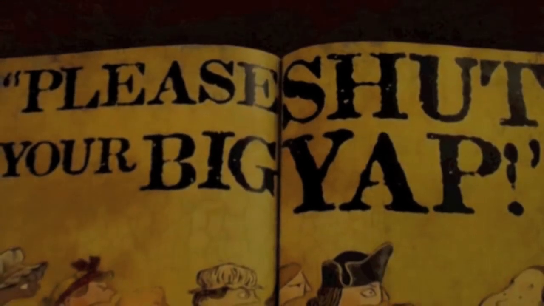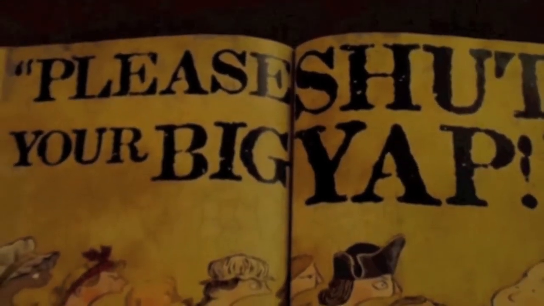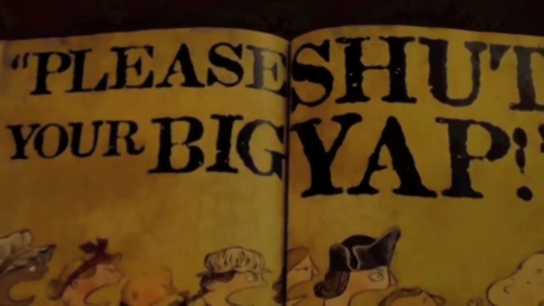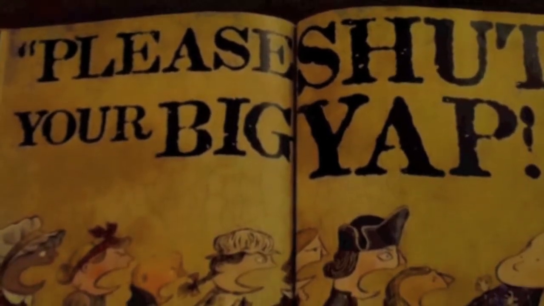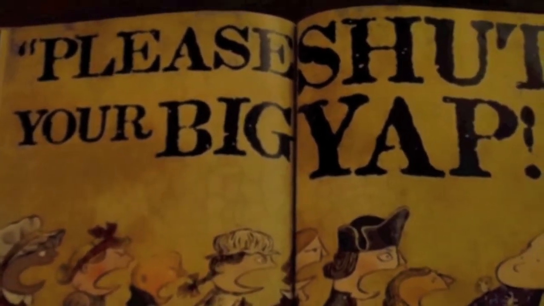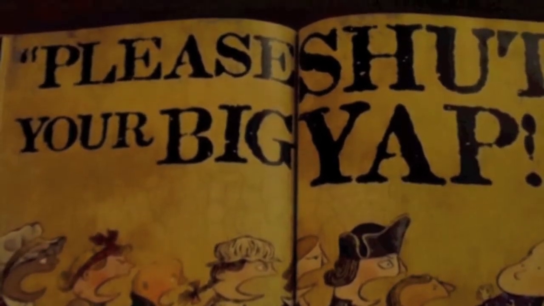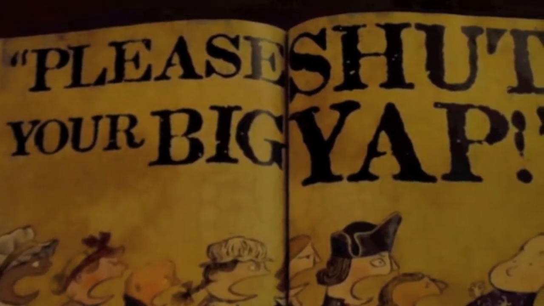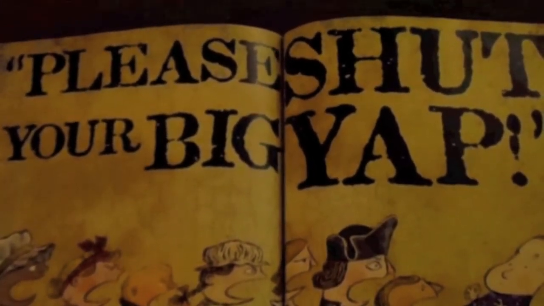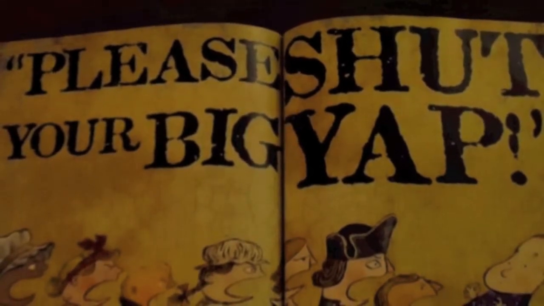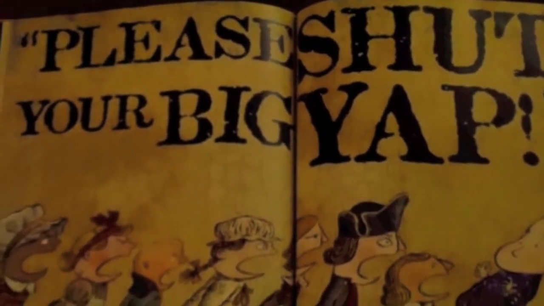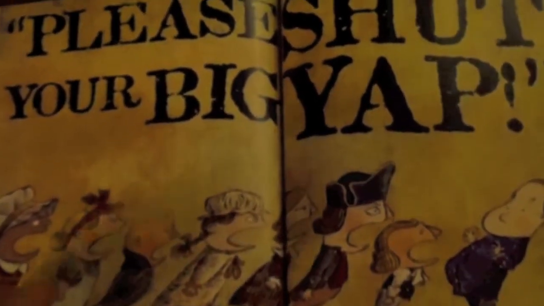Finally, I'd like to talk about Lane Smith's use of text and language. As you can see on this page, it says, "Please shut your big yap," which obviously is not something that you would have heard the founding fathers say when they were children, but it's something that Lane Smith has added into the book in order to keep it engaging and to make it a little bit more fun. When children hear things like "shut your big yap," they just love that kind of thing and they go crazy for it in the classroom. Consequently, they're just going to enjoy the book that much more. And so that's a really good example of Lane Smith's use of text and word choice.